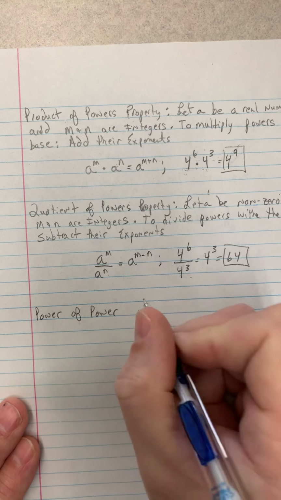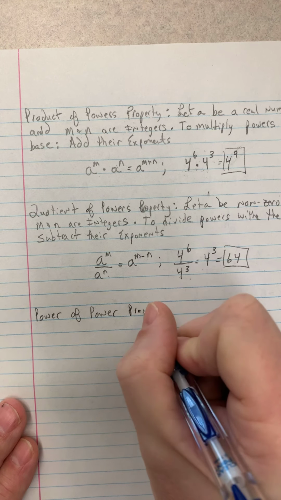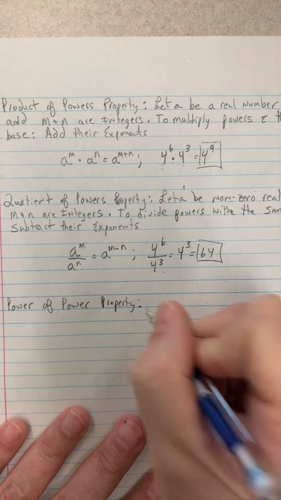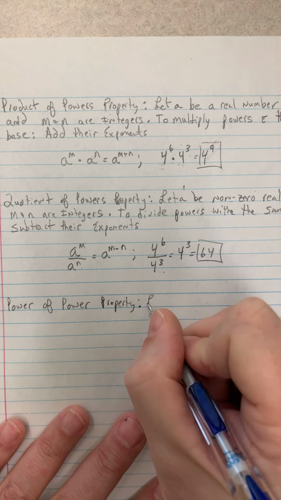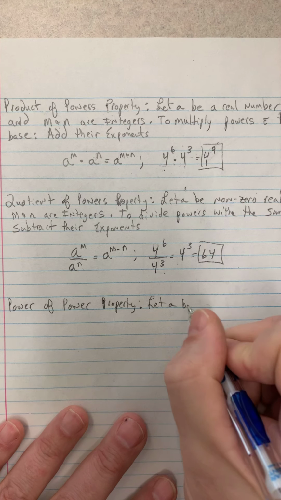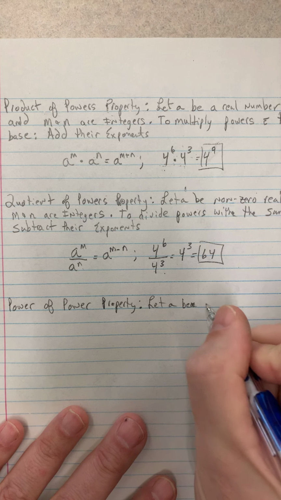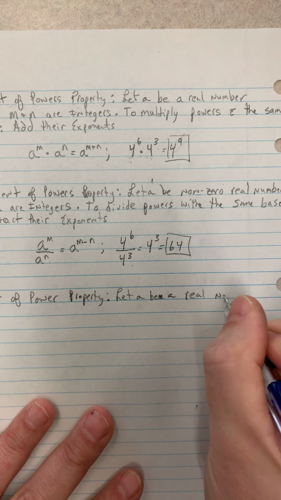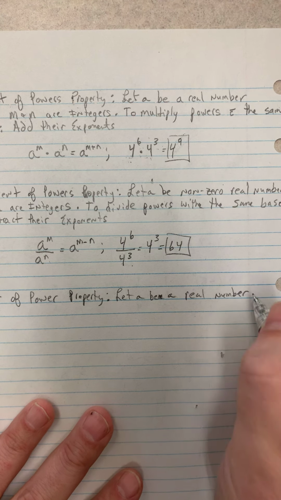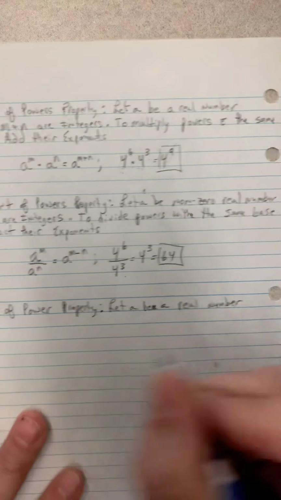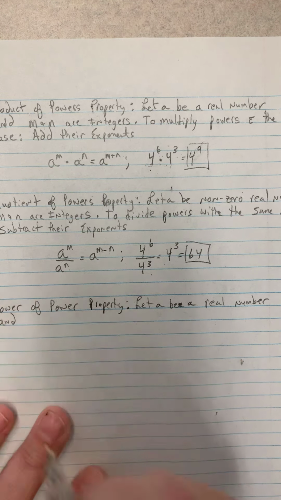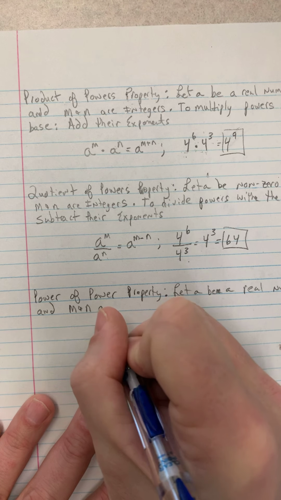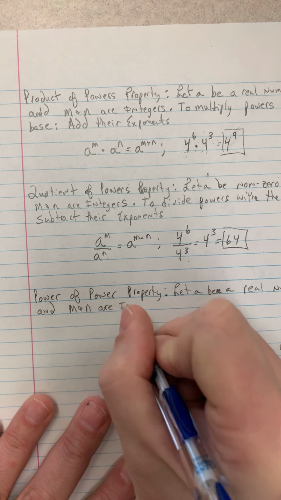Power of a power. We'll say let A be a real number, and M and N are integers.